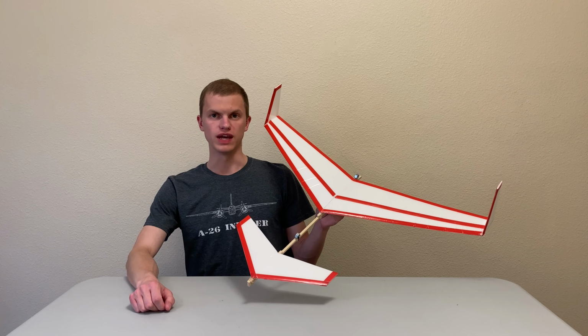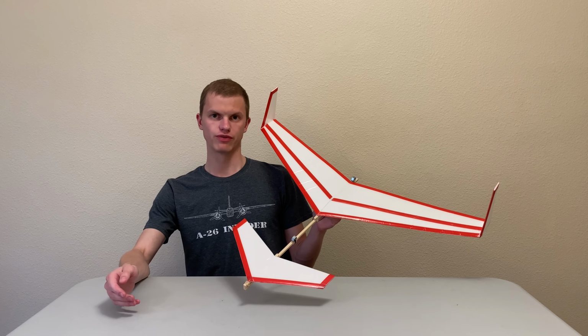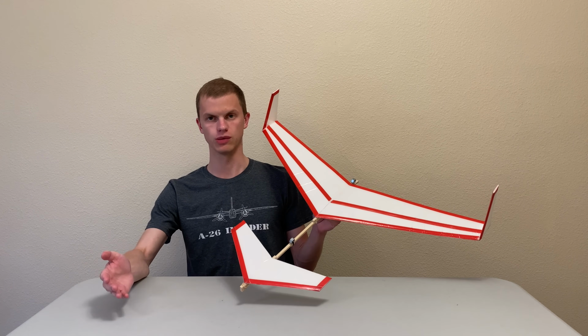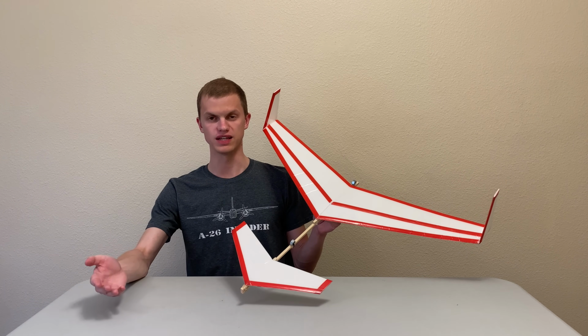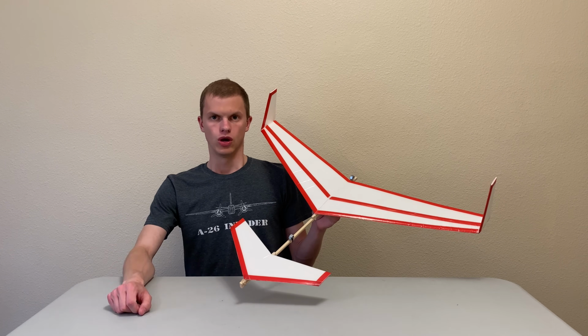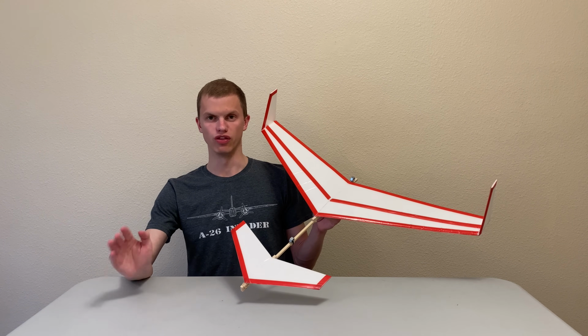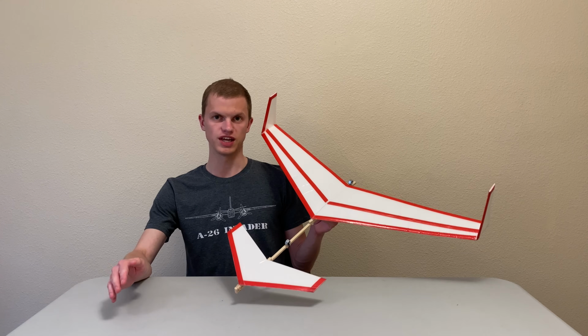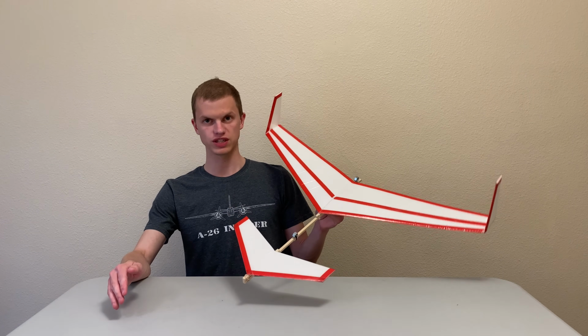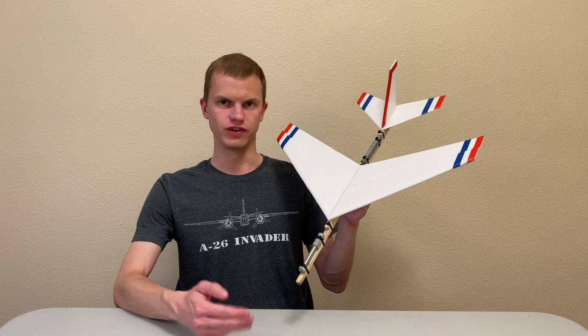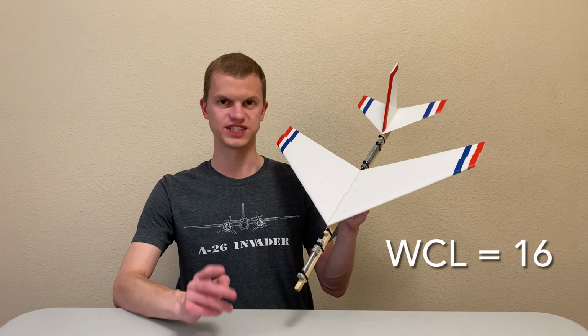Slow flying planes are easier to throw, so I would recommend a plane with a low wing cube loading for your first few designs, until you get the hang of it. One downside of planes with low wing cube loadings, though, is that they get blown around in the wind more easily. This is an example of a plane that has a wing cube loading of 16.